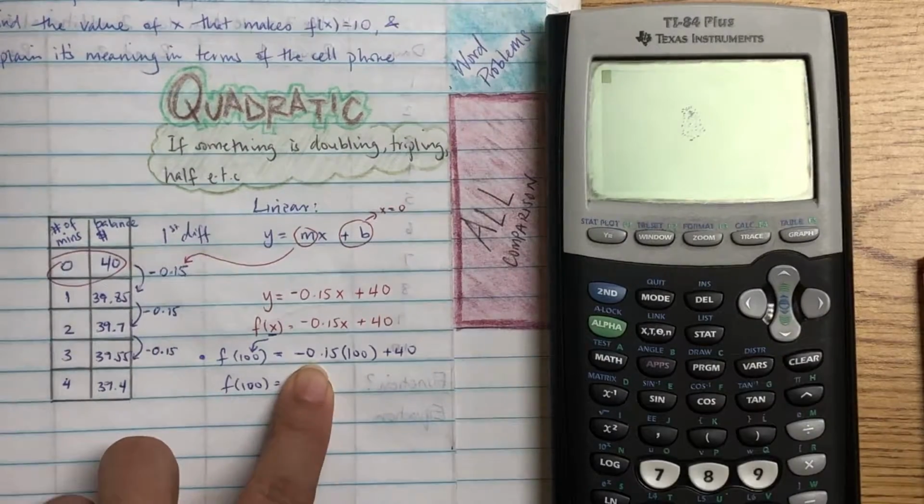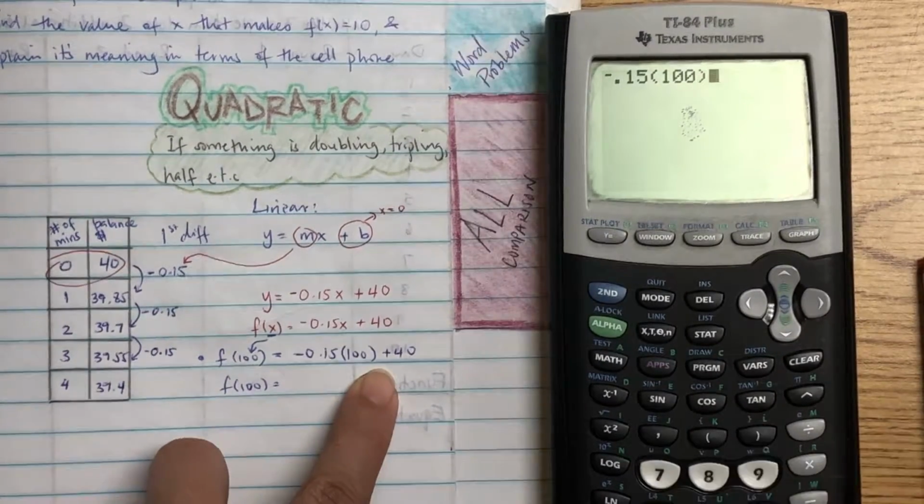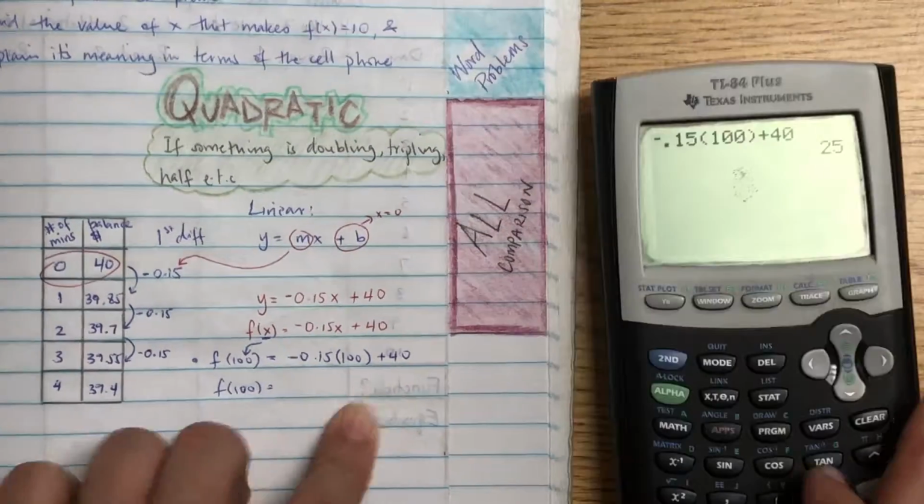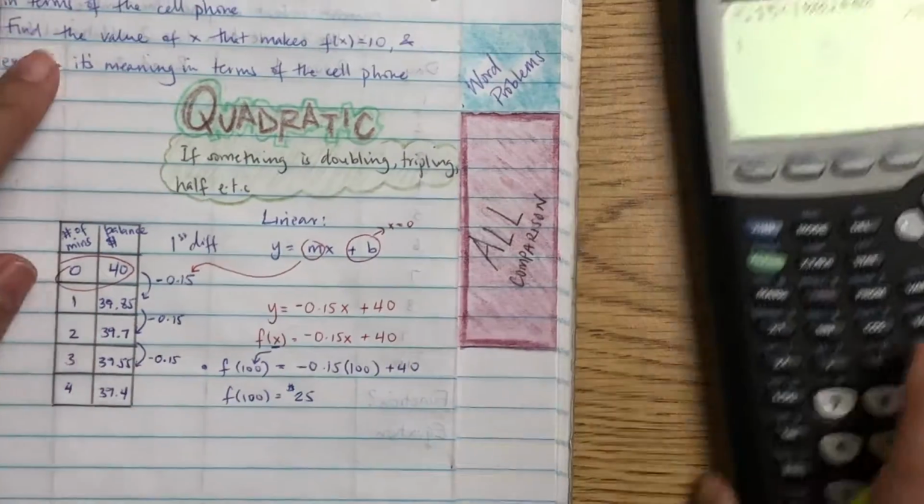This is a listening check. Underline the word linear under quadratic. Then get 25. Now they want you to explain what that means.